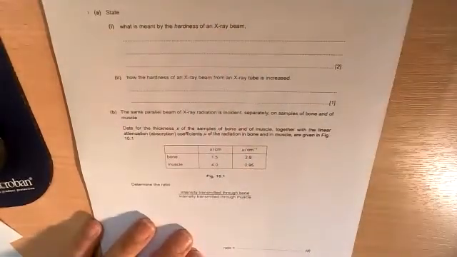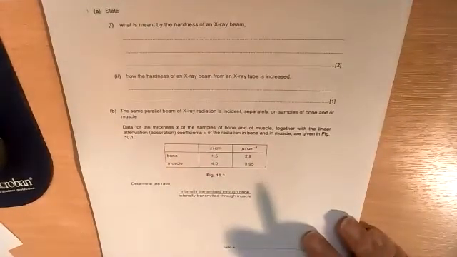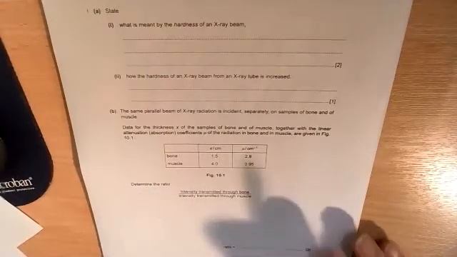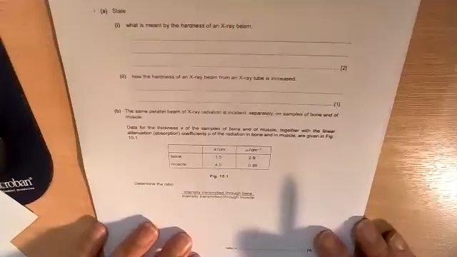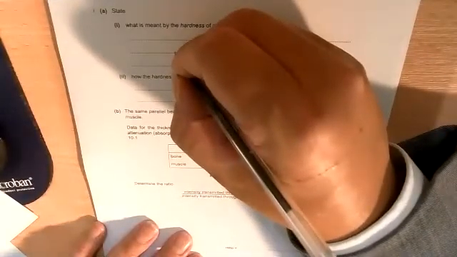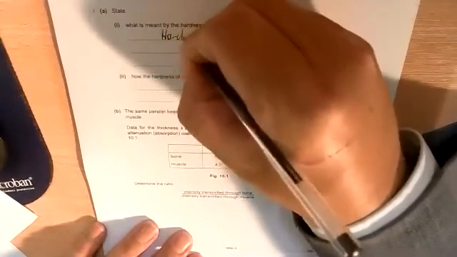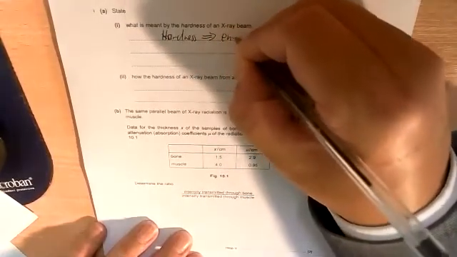Question number 4, what is meant by the hardness of an X-ray beam? Again, you've got to think about what that actually means. It was mentioned in a previous question. The hardness, remember, is the photon energy of the X-rays, which dictates the penetration of the beam.